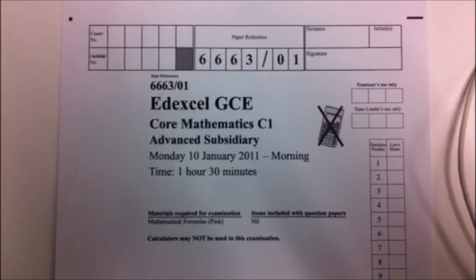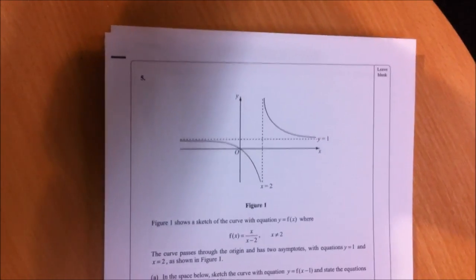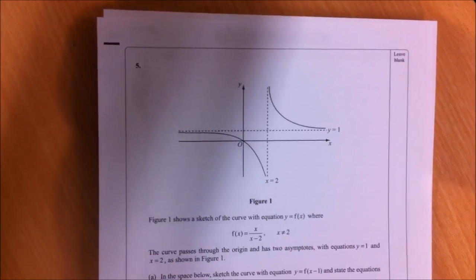Hello, this is revision part 2 from the same paper. Okay, we're just going to move on to question 5 now.